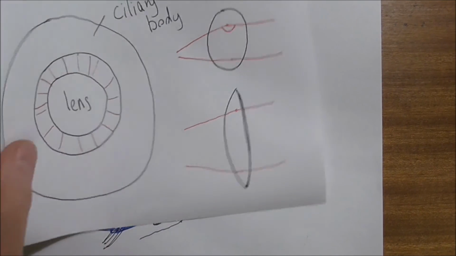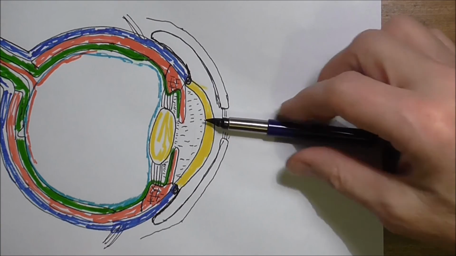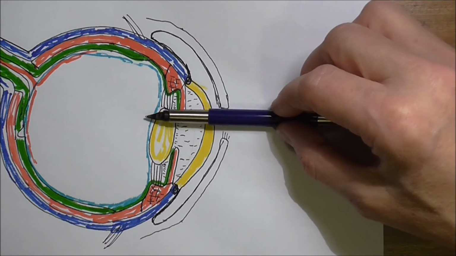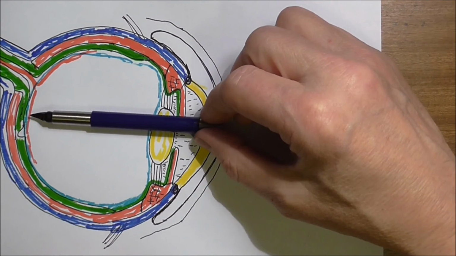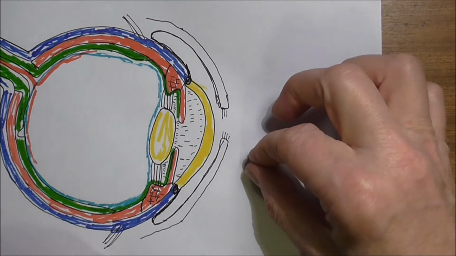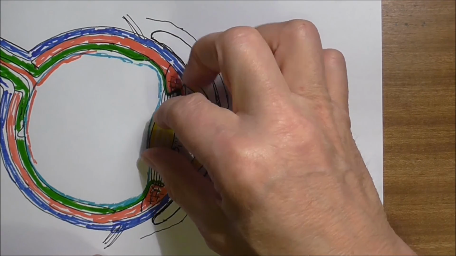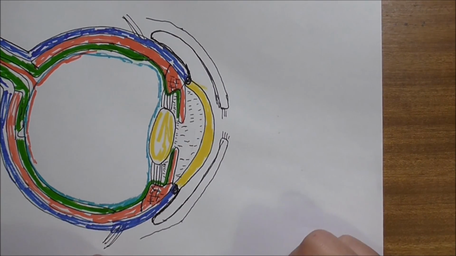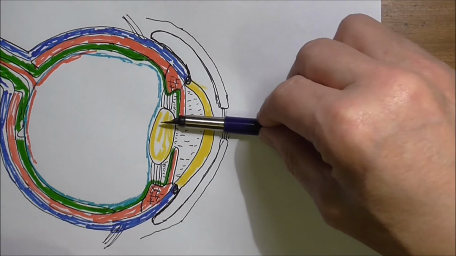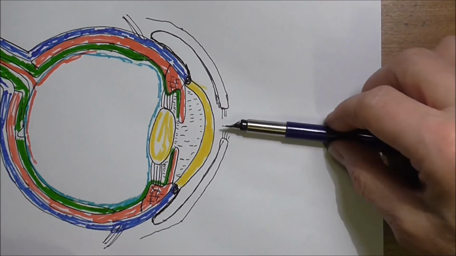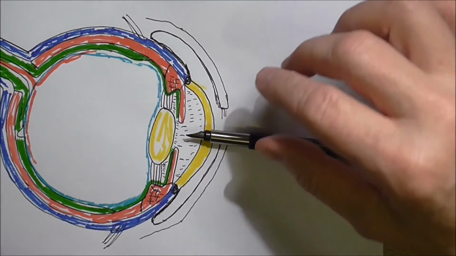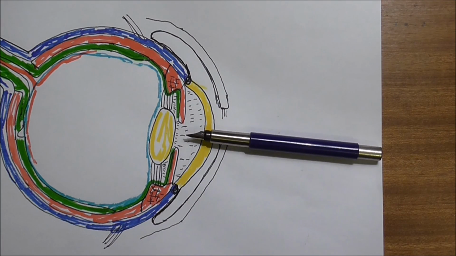Because when light is coming from 6 meters away or more, the light rays are almost parallel. From distant objects, the light rays are essentially parallel. So that means they don't need to be bent as much to focus on the retina. From close objects, the light rays are still diverging, so they need to be refracted more. So we need the shorter, fatter lens. But for distant objects, we need less refractive angle. Most of it is going to be supplied by the cornea anyway. So the lens is going to become thinner because the ciliary muscles have relaxed.